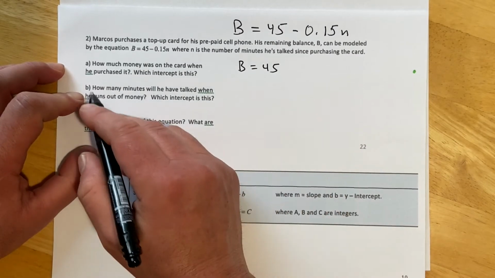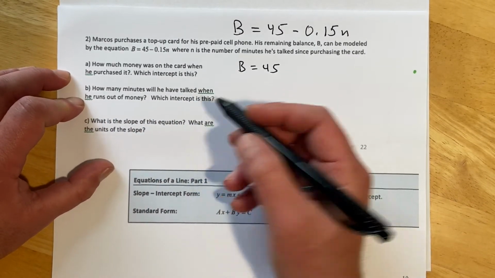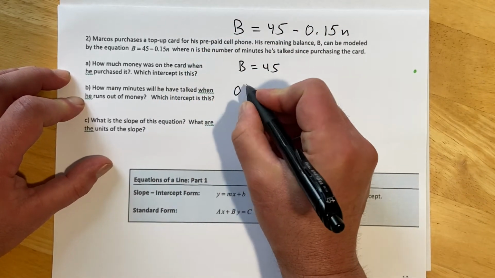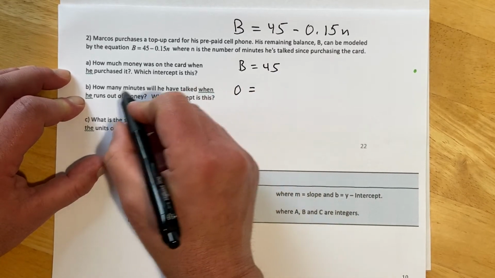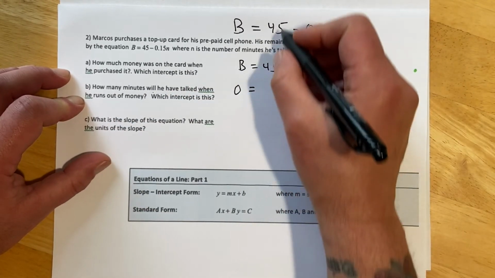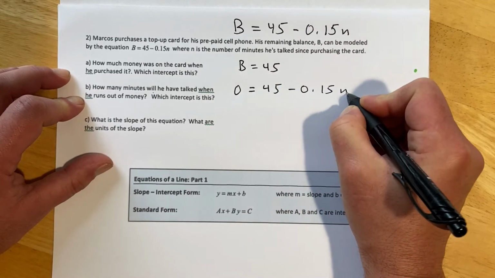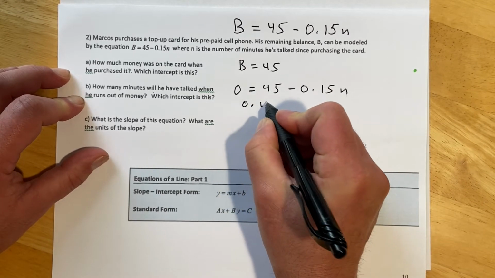In part B, how many minutes will he have talked when he runs out of money? Which intercept is this? So when he runs out of money, that means the balance will be 0. So that means we're finding the n-intercept this time, the number of minutes. That makes sense. That's the n. And then we'll just add that over, and so that gets us positive on this side.